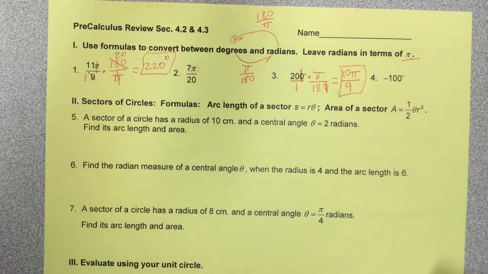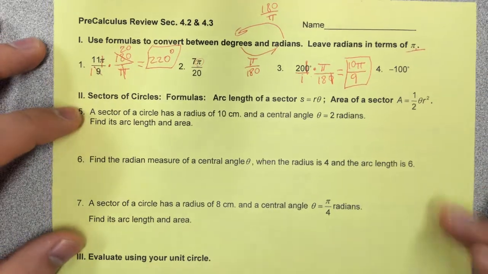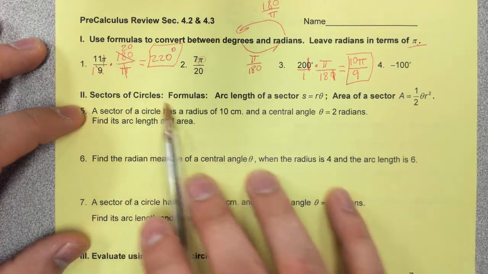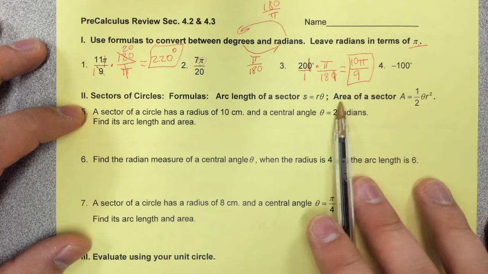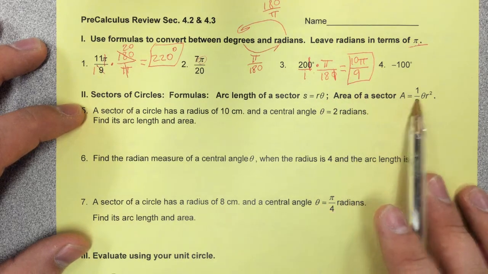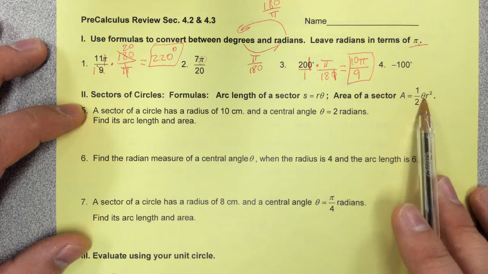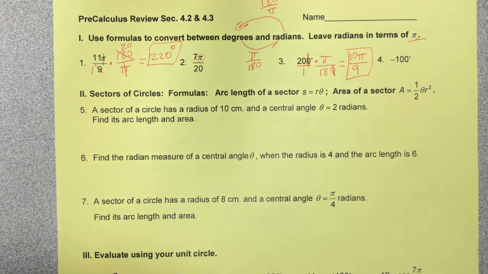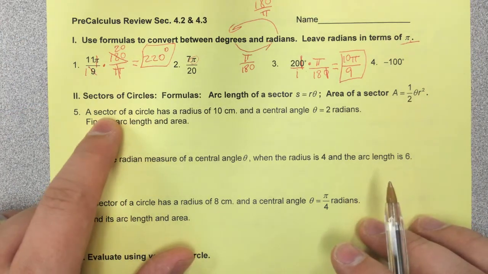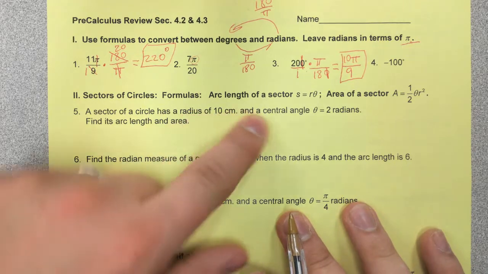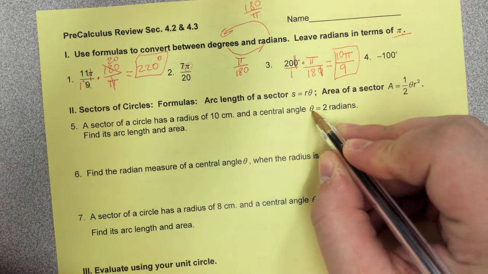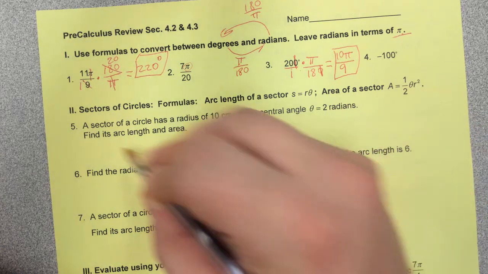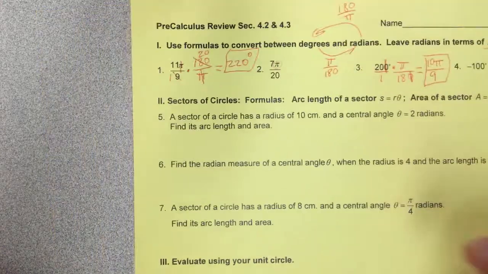Alright, these here, we're finding the sector. For sectors of circles, we got two formulas: the arc length, so that's S equals r theta, and the area of a sector is 1/2 theta r squared. So for this one here, it says the sector of a circle has a radius of 10 centimeters and a central angle of theta equals 2 radians. Find its arc length and area.